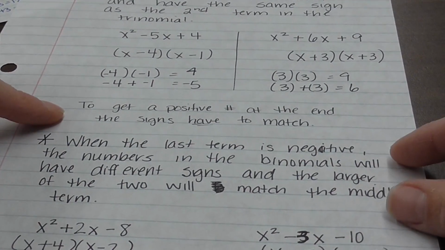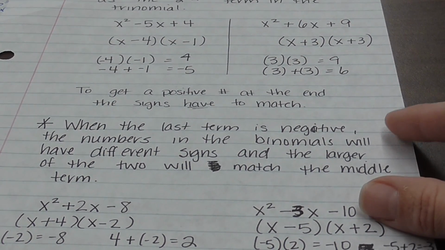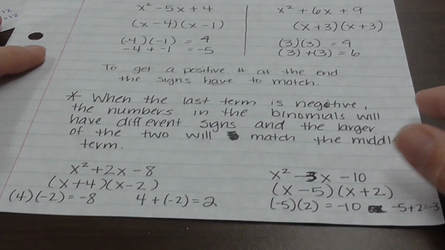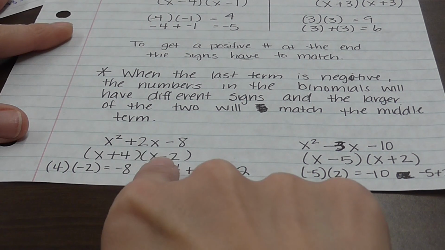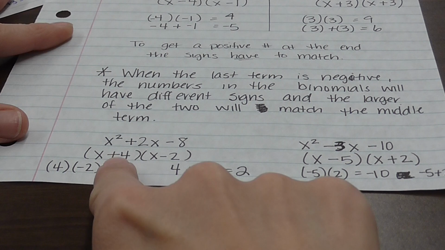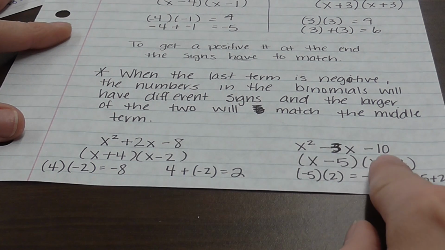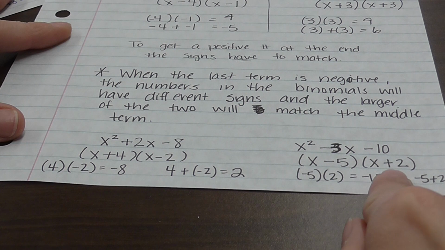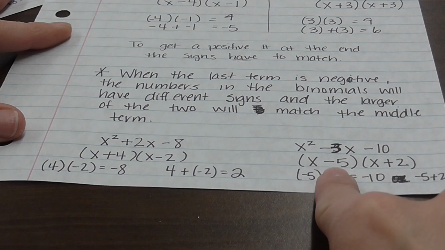All right, so when the last term is negative, the numbers in the binomials will have different signs. The larger of the two terms will always match that middle term. So I've got negative 8 at the end. I come up with positive 4 and negative 2, and the 4 gets the positive because the middle term is positive. Negative 10, I came up with negative 5 and positive 2. Well, that was a negative 3, so the 5, being the bigger number, gets the negative sign.